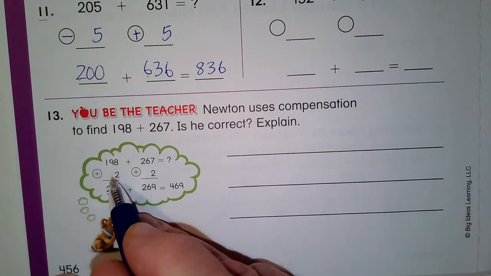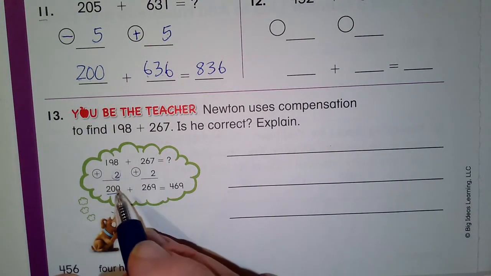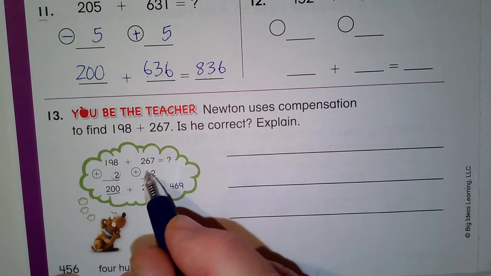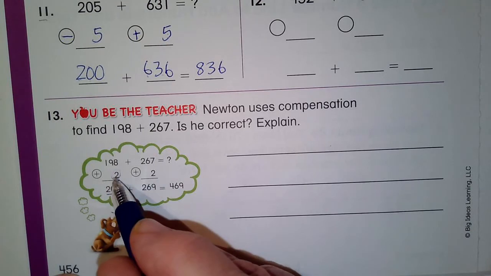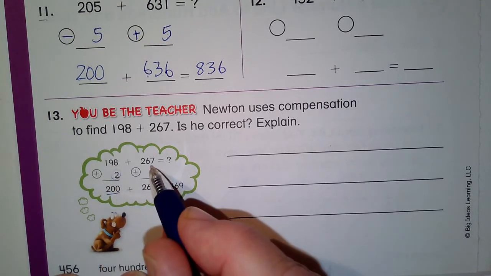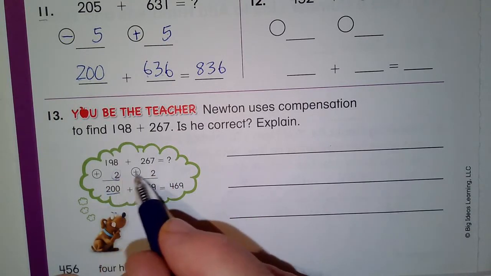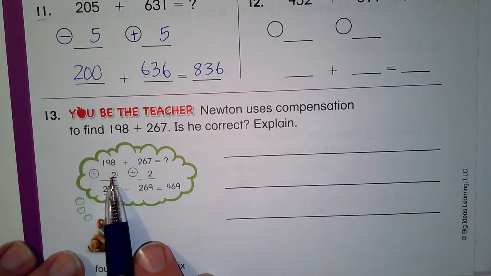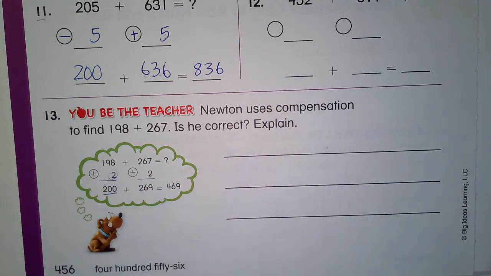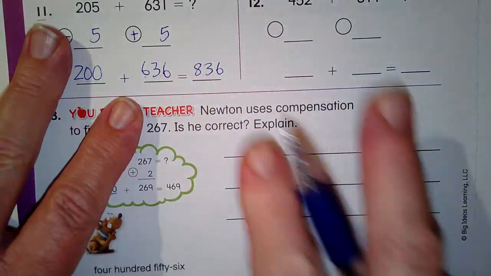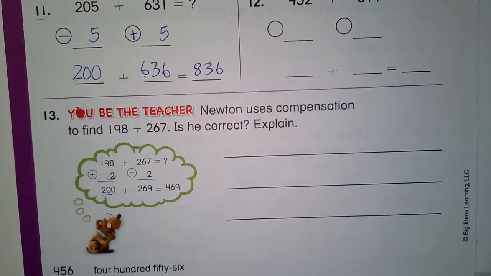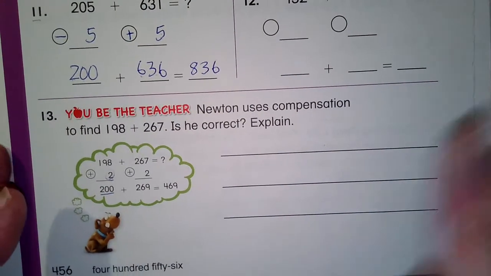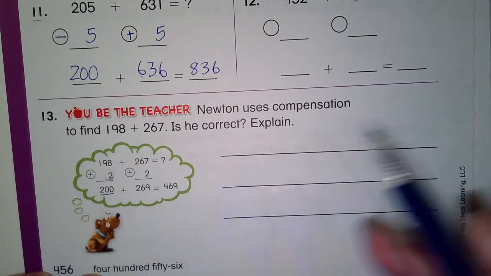But where did that 2 come from? He didn't take them away from here to bring them over here. He added the same to each. That's like saying that there's 4 extra. There's this one and this one. He just put in 4, 2 over here and 2 over here, and he added them into the problem. That won't work. So, is he correct?